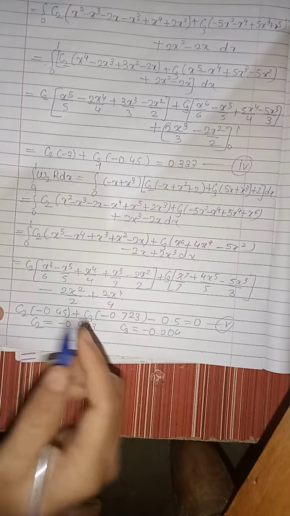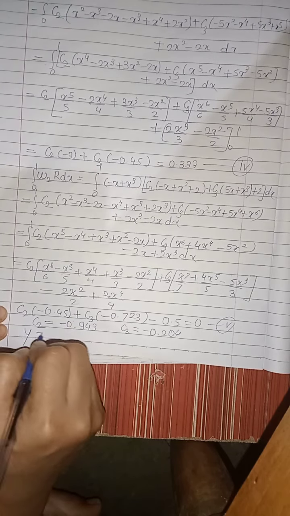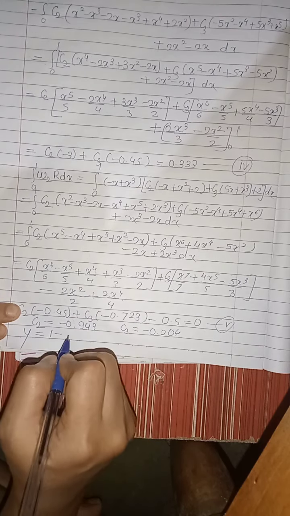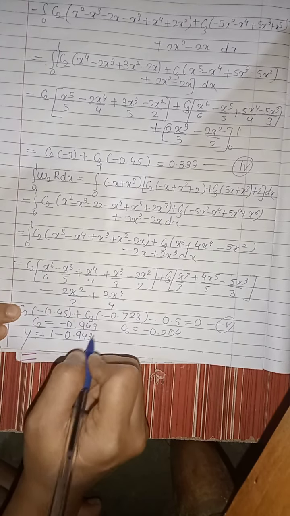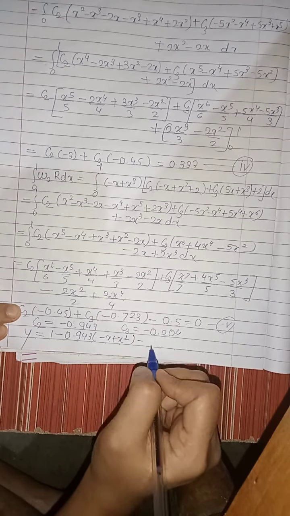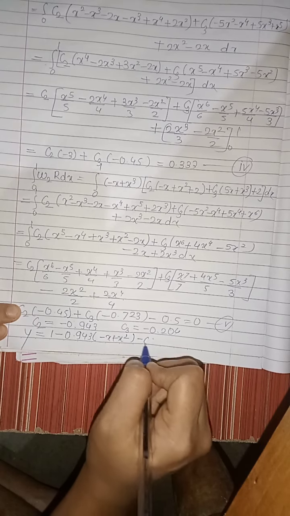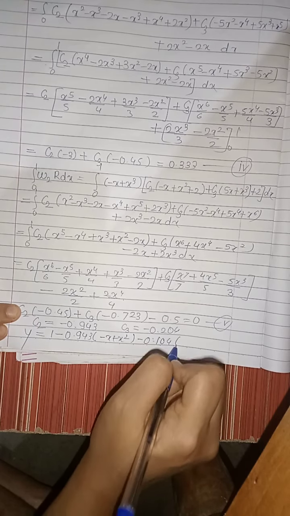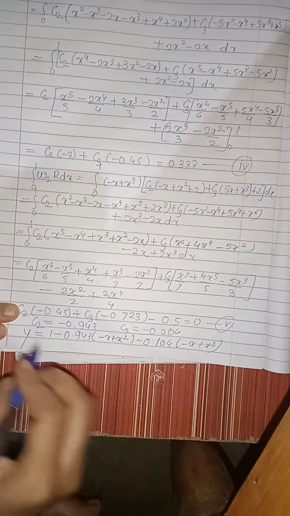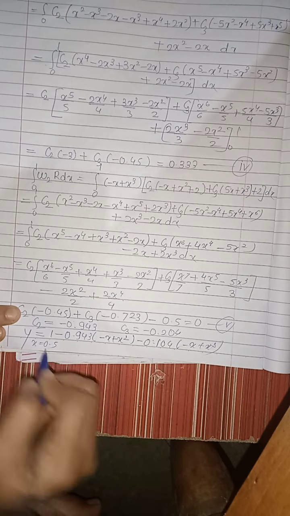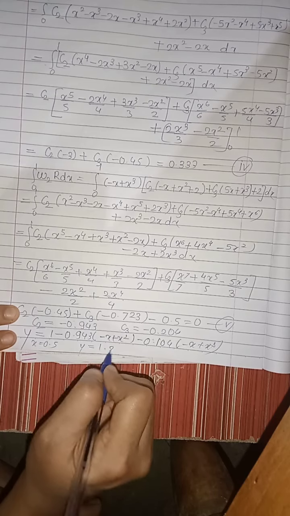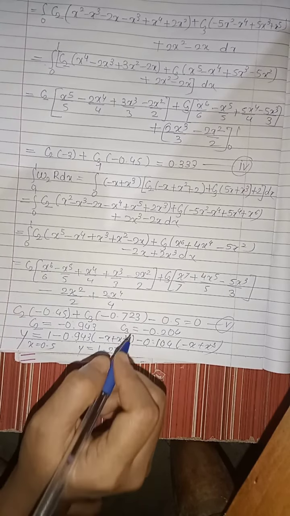Now substituting this value in the original y, which is equal to 1 minus c2, that is 0.943 into minus x plus x square, minus c3, that is 0.104 into minus x plus x cube. So now at x equals 0.5, you have to substitute this value. So y will be equal to 1.274. That is the required answer.